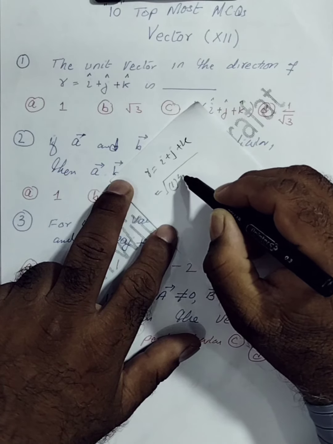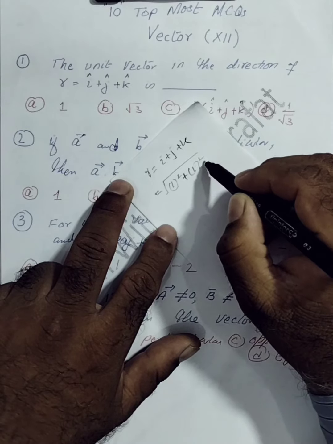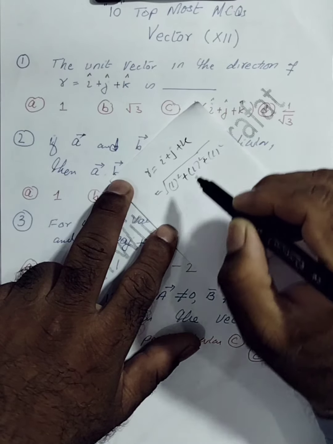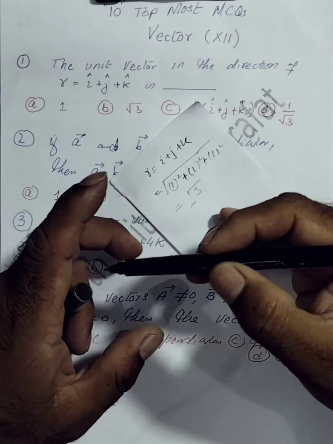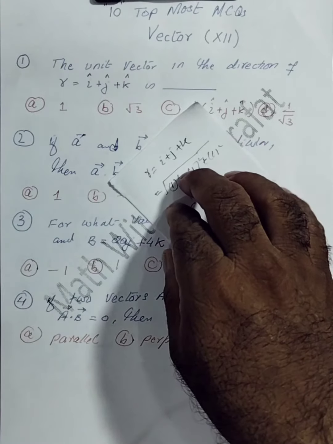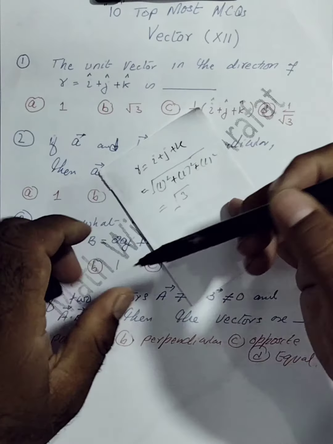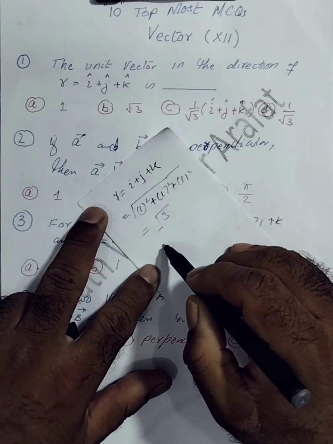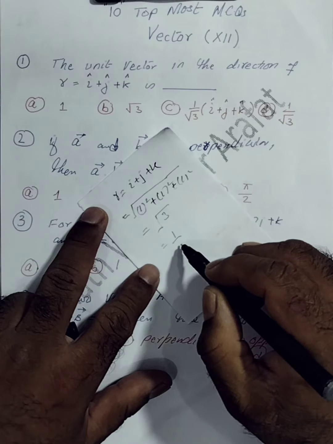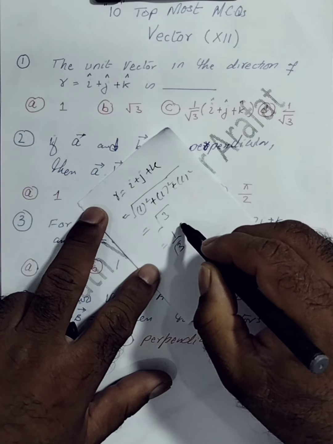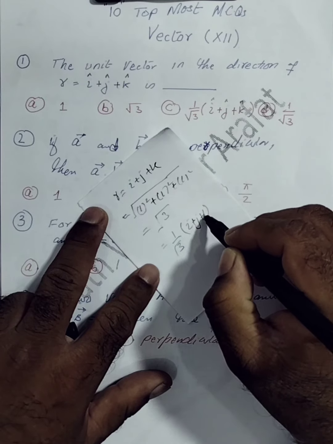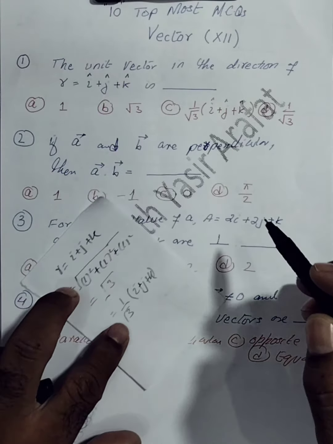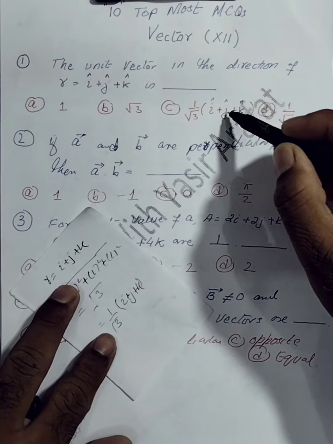So that is 1 square, 1 square, and 1 square. The coefficient here is radical 3. Now we have to find the unit vector. When we divide the vector by radical 3, we get the unit vector. That means 1 over radical 3 times (i plus j plus k).